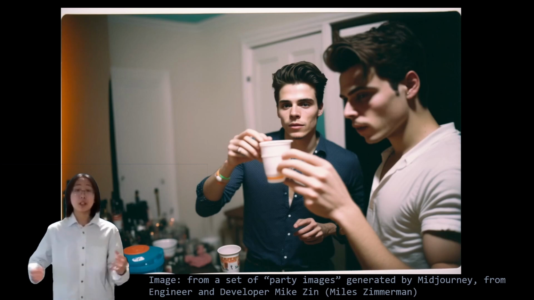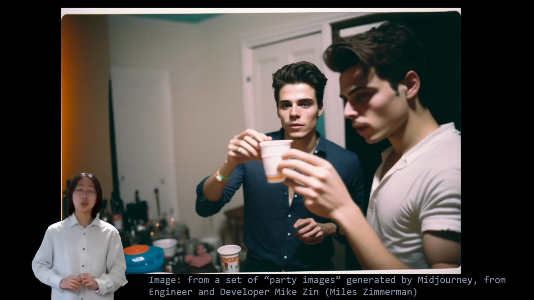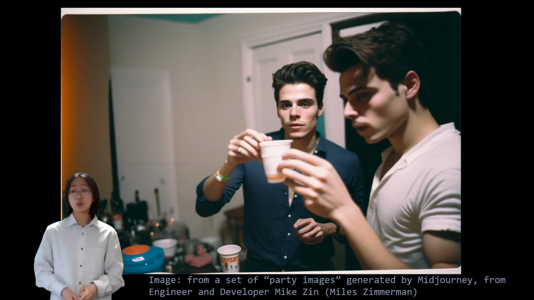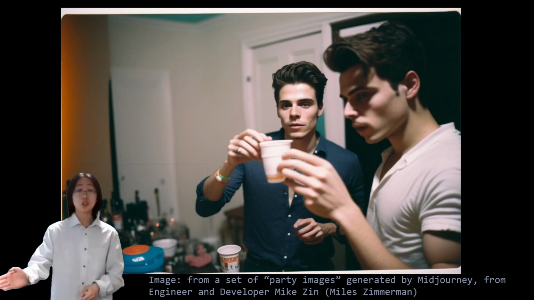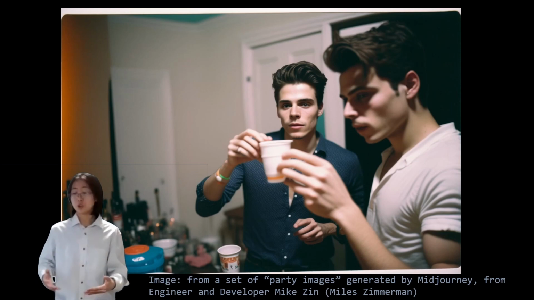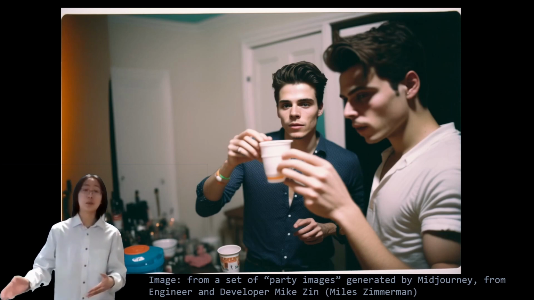This is an image generated in Midjourney by engineer and developer Mayo Zimmerman for a set of party images. If we take a look at these hands, there is something very wrong with them. This hand clearly does not have 5 fingers, and the other one is missing some joints and a pinky. Also, AI struggles with anatomy, so we see that the bicep in the bottom right corner looks wrong.